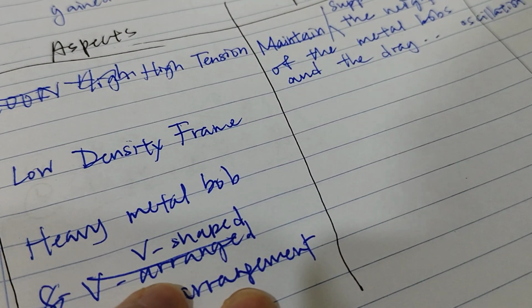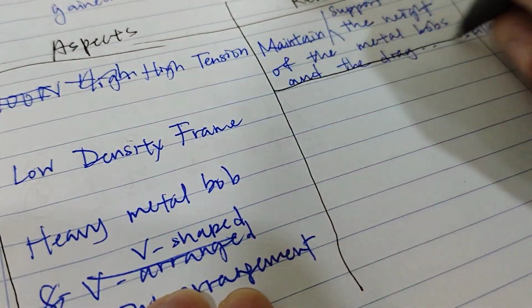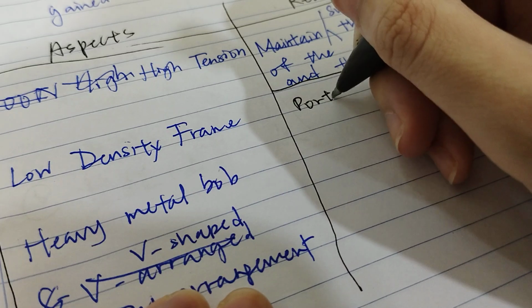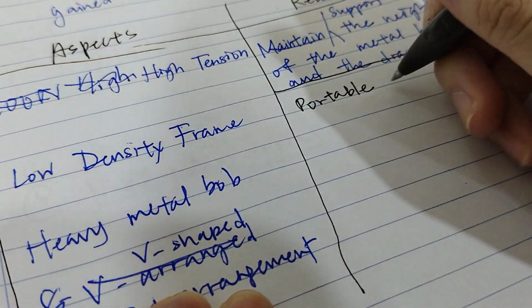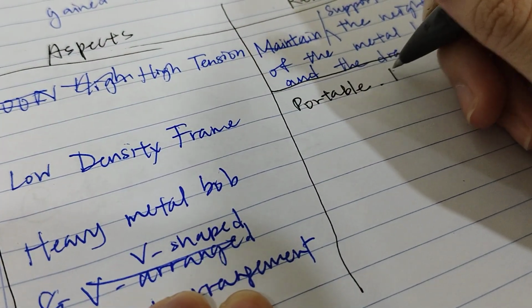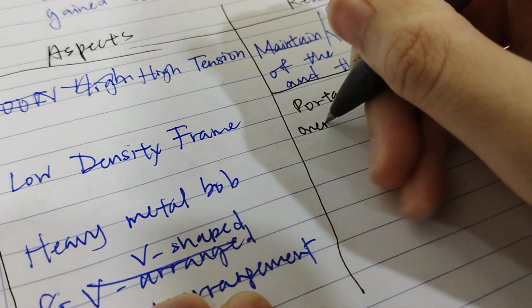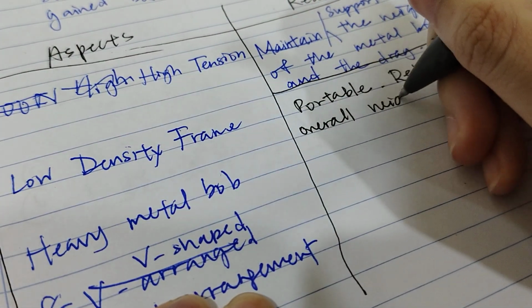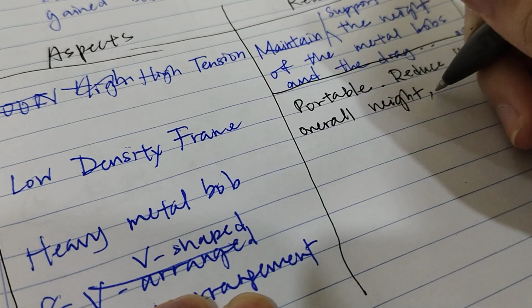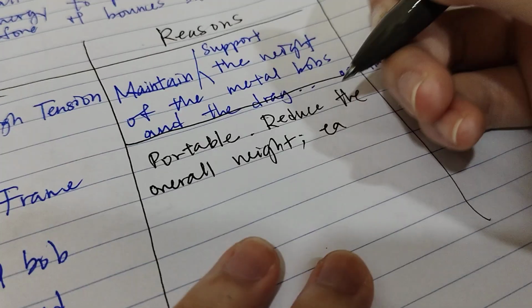Okay, let's talk about the reasoning. So for a low density frame, it's because it will be portable. Reduce the overall weight so that it is easier to carry.